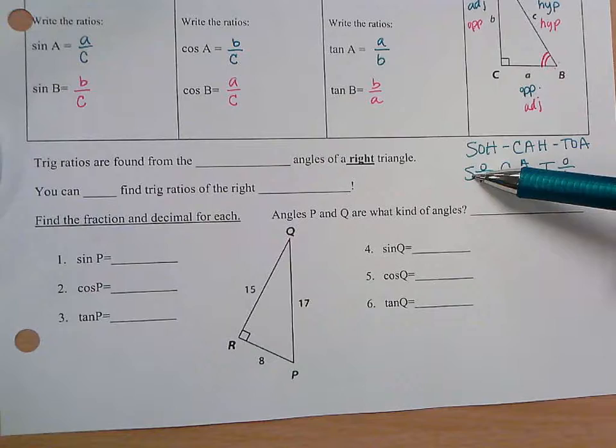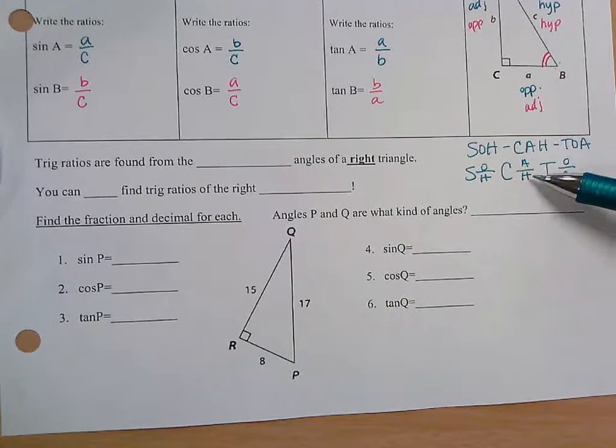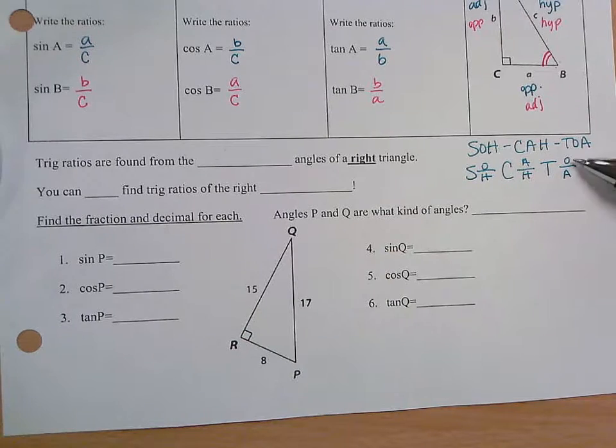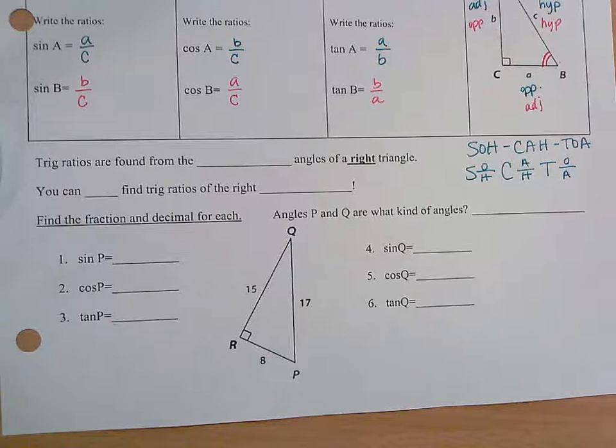So sine is opposite over hypotenuse. Cosine is adjacent over hypotenuse. Tangent is opposite over adjacent. I like to write it this way because then it shows you the ratios there. But you have to remember what the letters stand for. But that's a way to remember what those three trig ratios are.